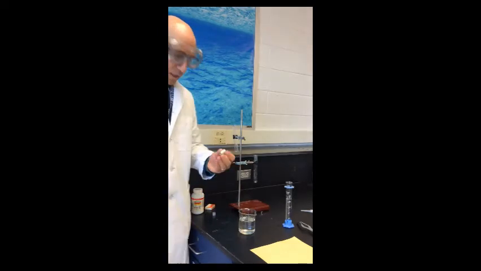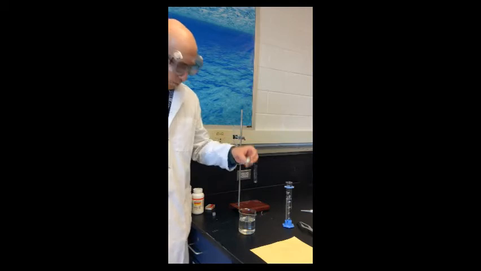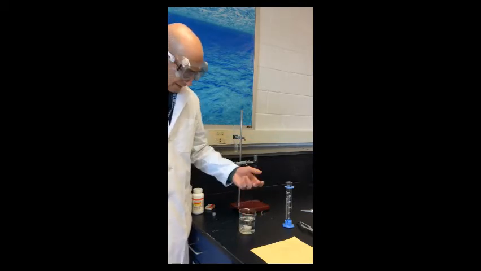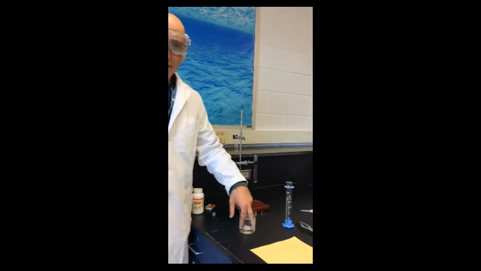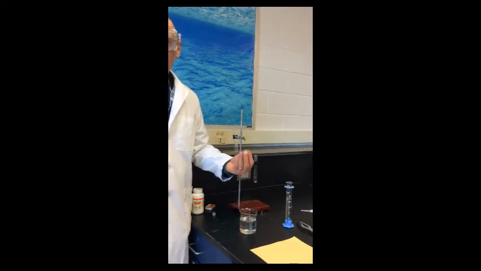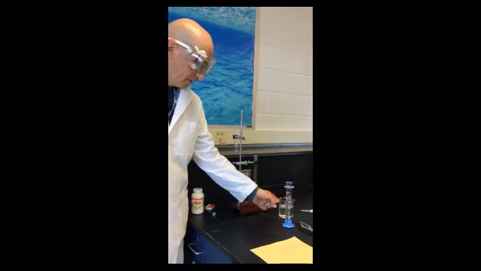So if we take a look at the zinc, does it react with air? Not really. Does it react with water? We put it in here and nothing really happens, right? So kind of boring. But we can definitely say that zinc is not reactive with water. That is a chemical property of zinc. So it's not always about explosions and reactions.